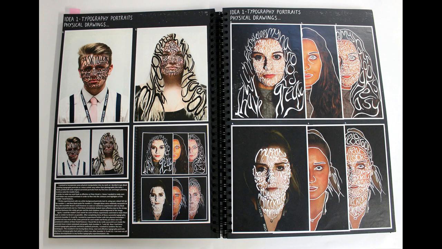Investigations then move on, where the student printed off the images of different portraits that they corrected and then worked into them with paint, with fine liners, with pens, to add in different words and different texts that were relevant to each person that they photographed, to build up a more accurate portrait, arguably, than just using a standalone portrait.